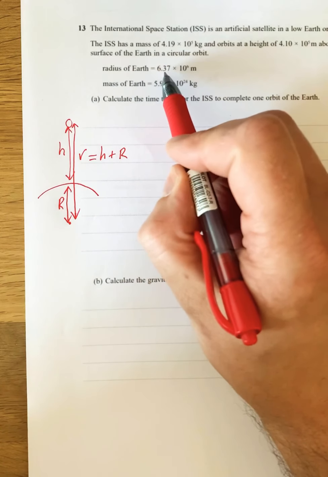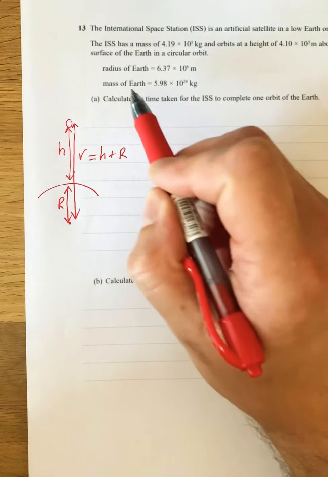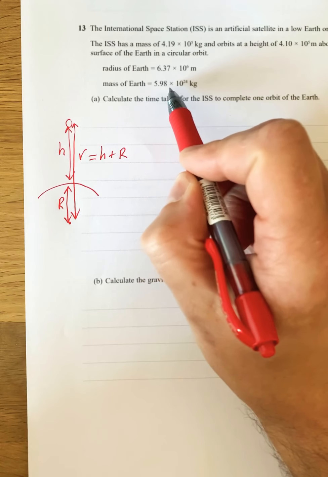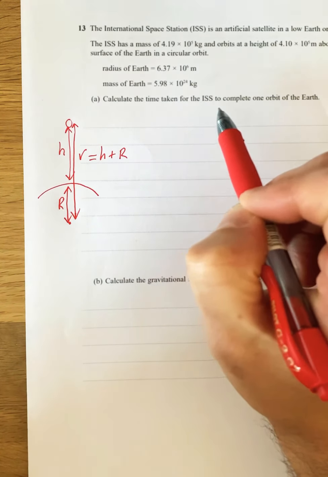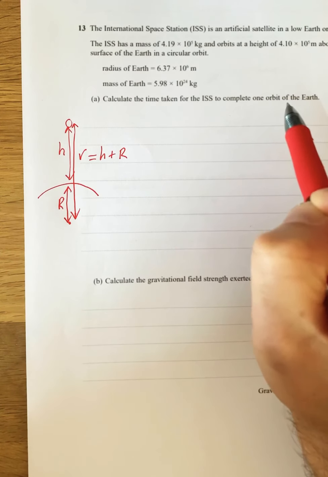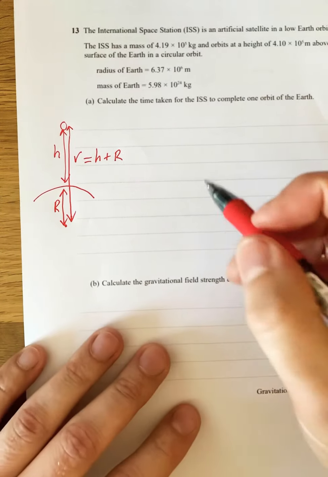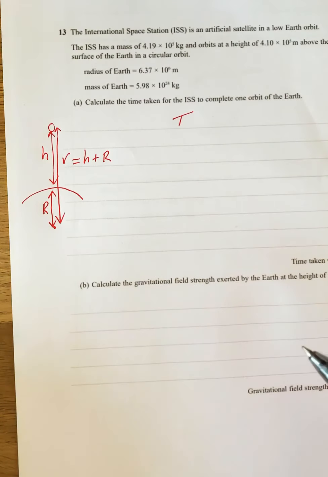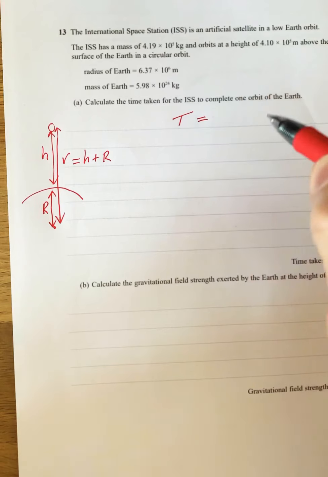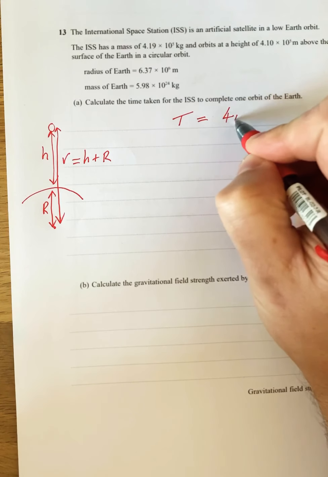It says the radius of the Earth is 6.37 times 10 to the 6 meters, and the mass of the Earth is 5.98 times 10 to the 24 kilograms. Calculate the time taken for the ISS to complete one orbit of the Earth. In other words, the time taken for one orbit is the time period. And in the video on theory, we came up with this expression.